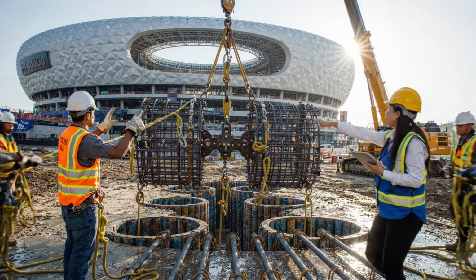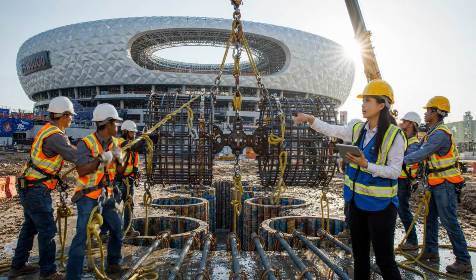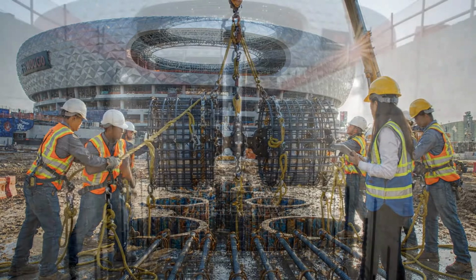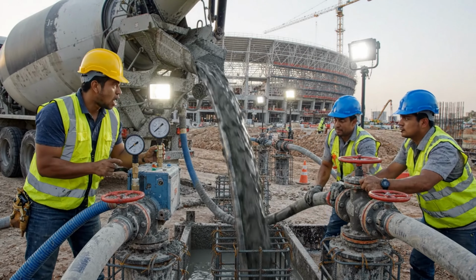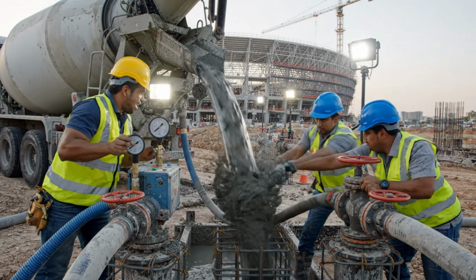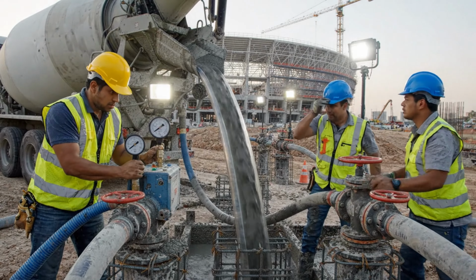Stop the crane now. We have a misalignment at the coupler. Pull steady on the lines. We're almost there. Watch the pressure, we have a clog. Switch the valve, hurry! It's clear, keep it moving.